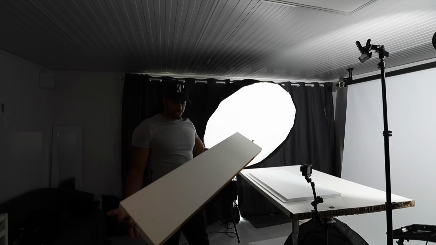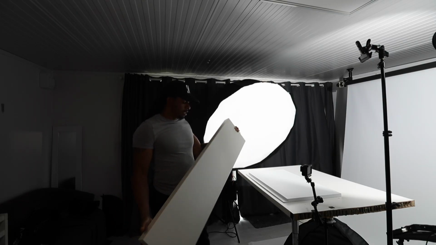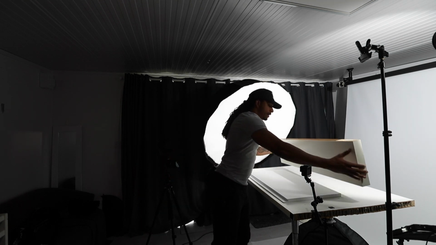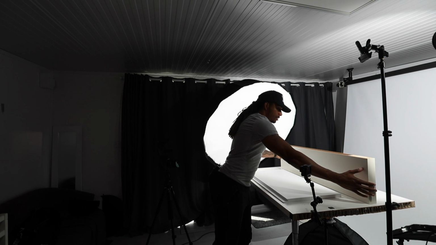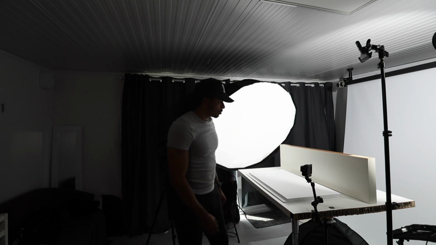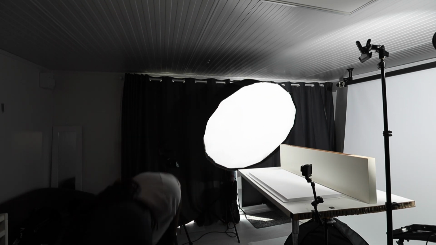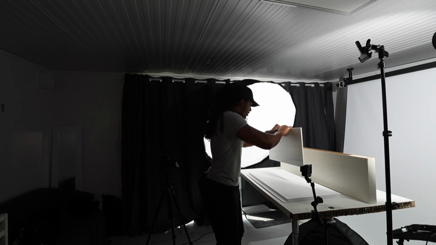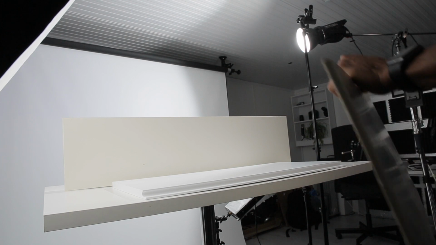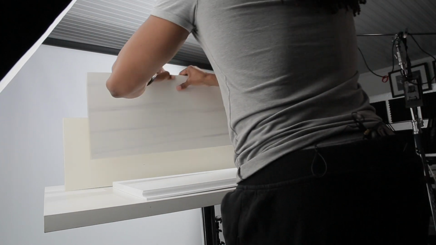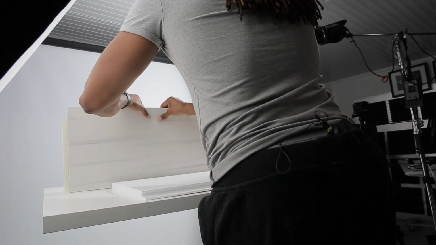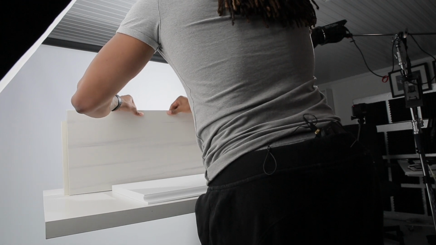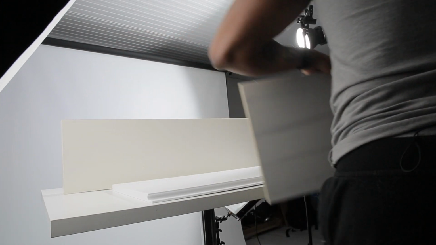Next up is this floating shelf from IKEA, and today it's going to be used as a support system for my backdrop. So I'm just going to place that on there like so. And what we're going to do is now add some tiles to our bathroom. So if we add the first tile, I'm going to need something to just hold it on, so we're going to use one of these clamps.